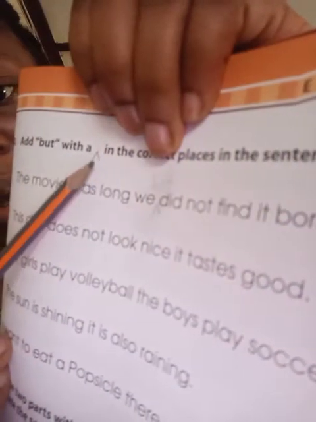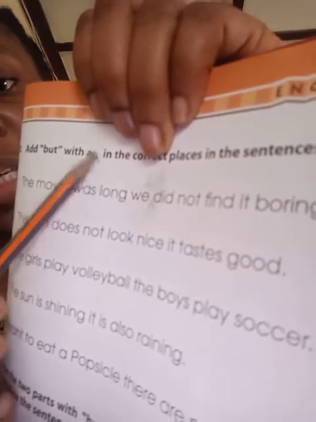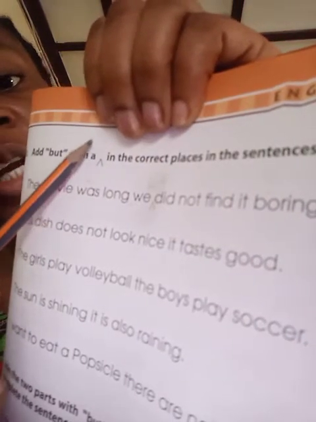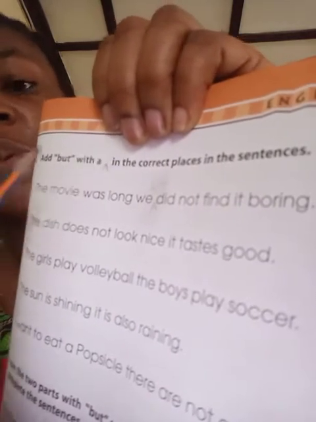It says, add but with a caret in the correct places in the sentences. So this little sign you see here, this is called a caret, okay? And this is used where you want to add something in a sentence. If something is missing and you want to insert a word in a sentence, you can just put down the sign and write whatever you want to write on top. All right? So this says add but with a caret in the correct places in the sentences. So we're going to find the correct places where we have to add our but. So I'm going to do number one for you, and then you have to complete the other ones.